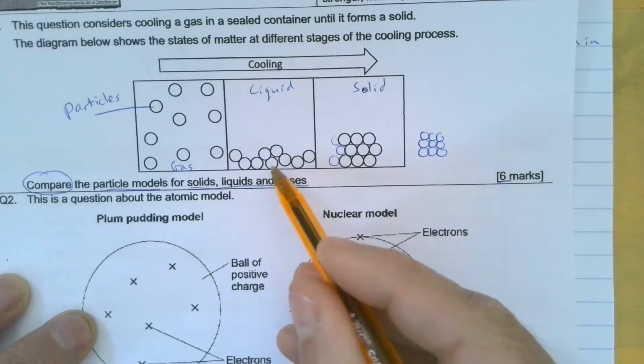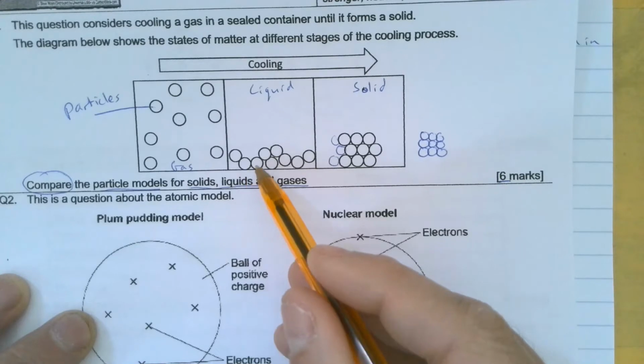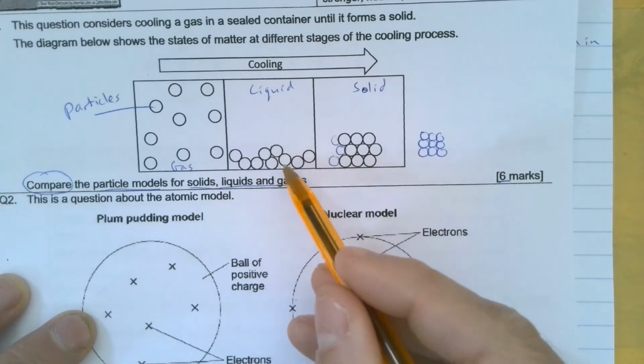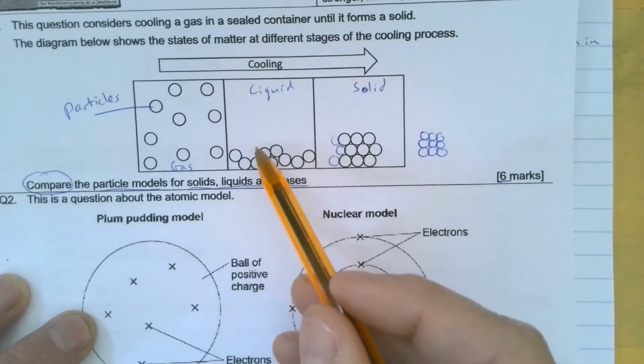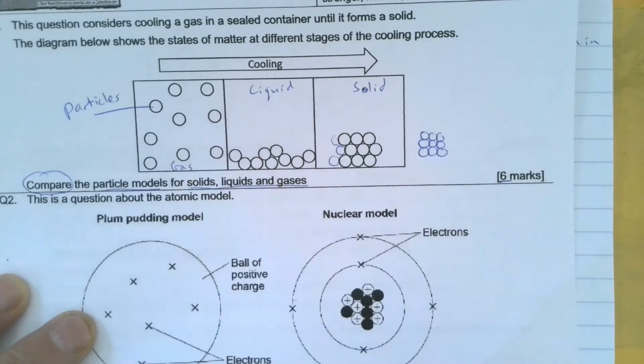Just be careful here when you're drawing states of matter for liquid. The liquid is randomly arranged, but the particles are still touching. There are some tiny little gaps, but they're still touching. Often we see students drawing a liquid more like a gas with all the particles separated from each other. Okay, so what else can I see?